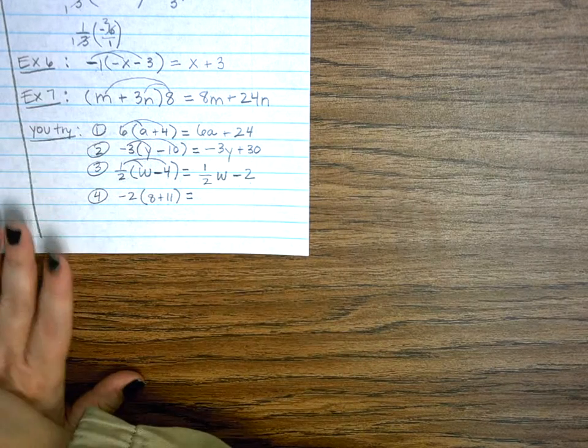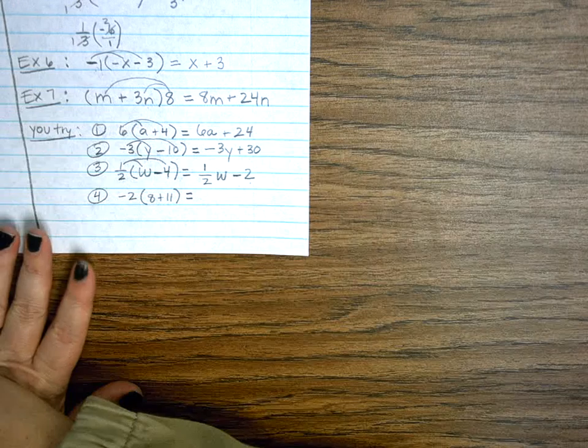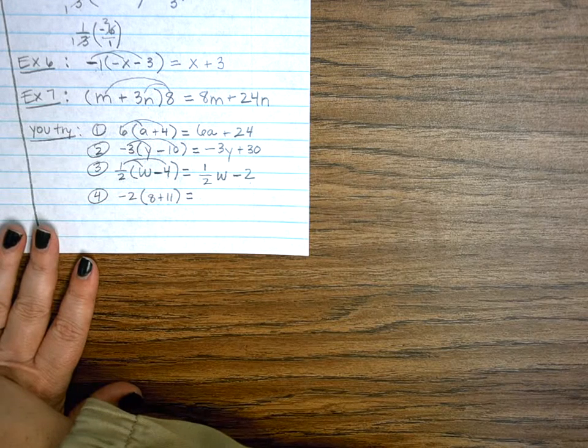No variables this time. Anyone think they know yet? Okay, what is it?